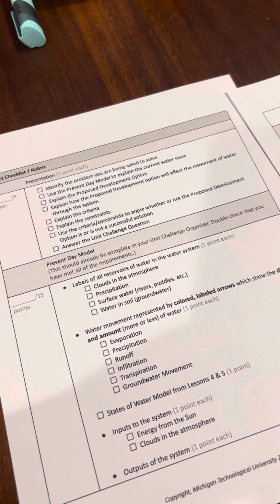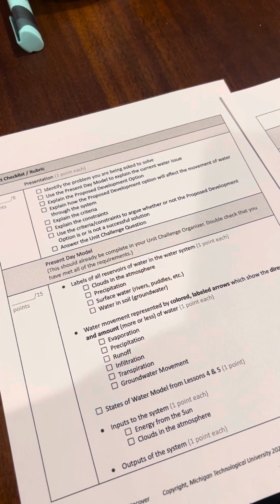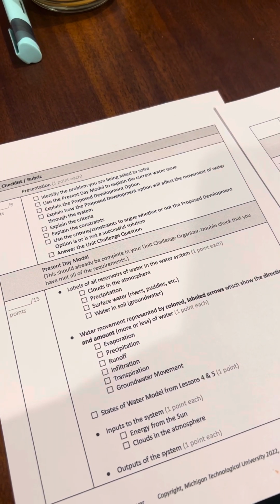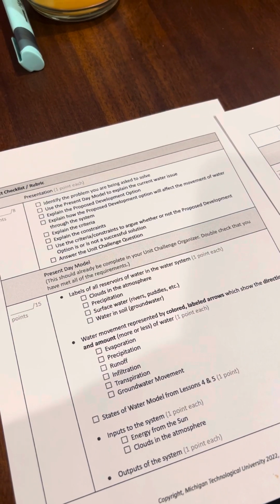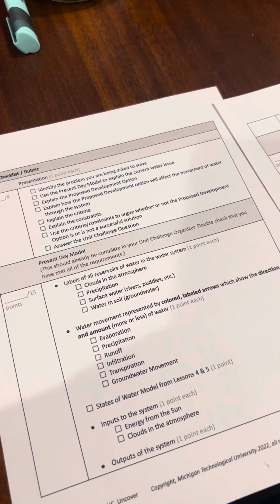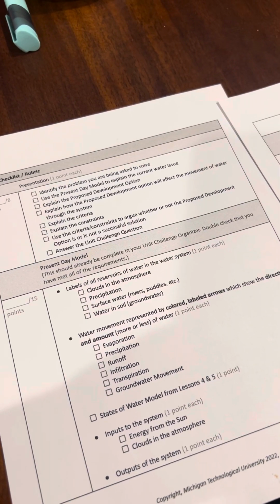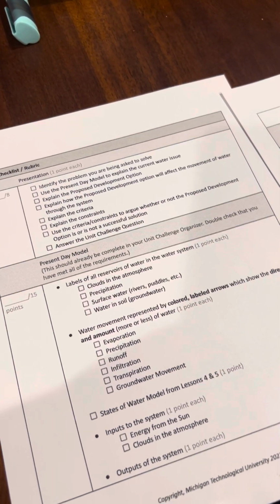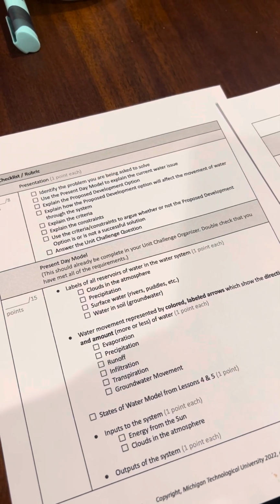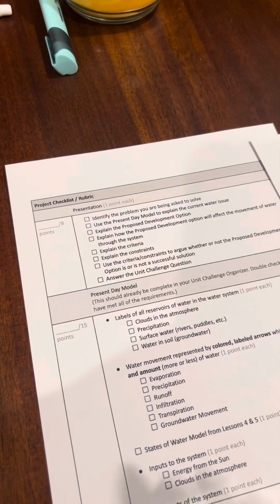Okay, what's the next one? Use the present day model to explain the current water issue. Okay, what does that one mean? That means use the present day model so that you can explain the current water issue. Well, I see that you're reading it, but what I'm asking you, what does that mean to you? Like when you read that, what does that tell you have to do? Do you know the steps to do that? I'm not sure. Okay, that's okay. I'm trying to get all of your answers so I can remember this later, okay? Let's move to the next one then.